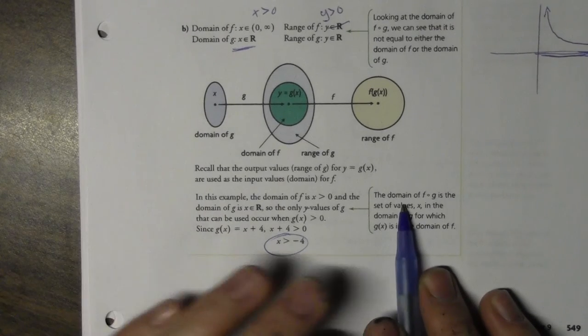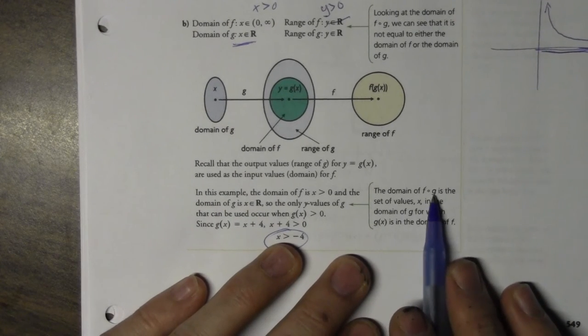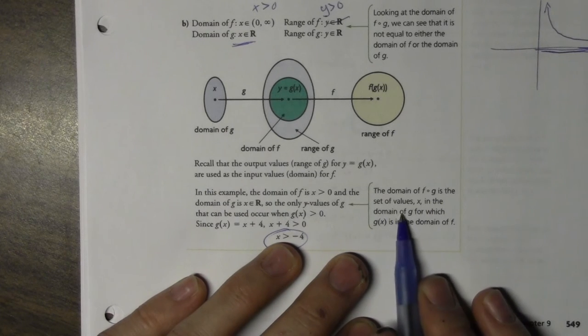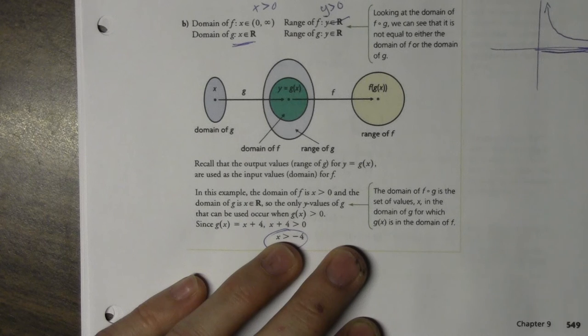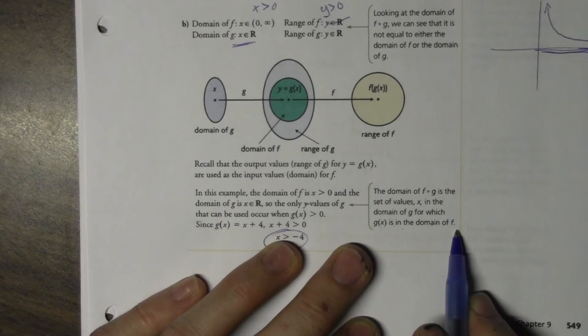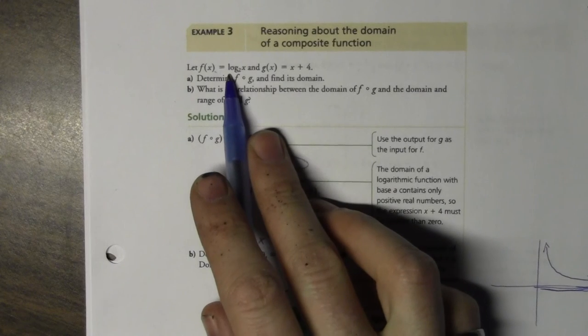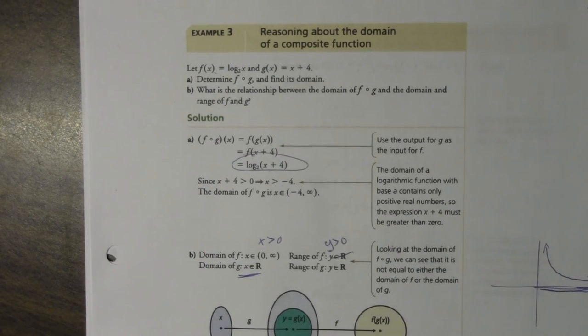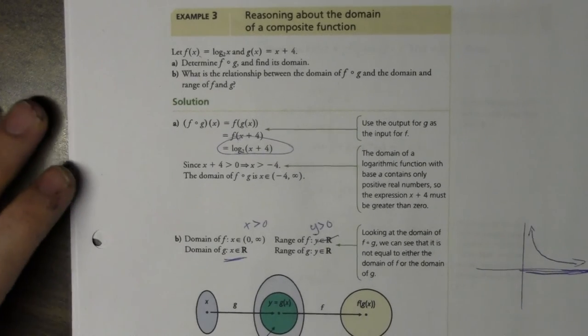Okay, so now let's read that sentence again, see if it makes sense. The domain of f composed of g is a set of values x in the domain of g. So the domain of g is x, any values for which g at x is in the domain of f. And the domain of f is x greater than 0. Does it make sense now? Okay. No? Read it 6 more times.